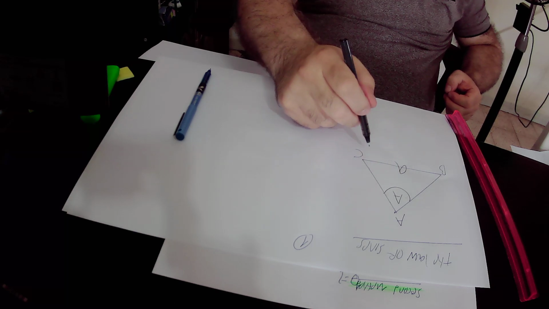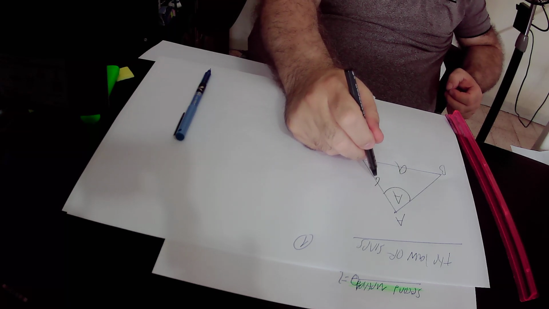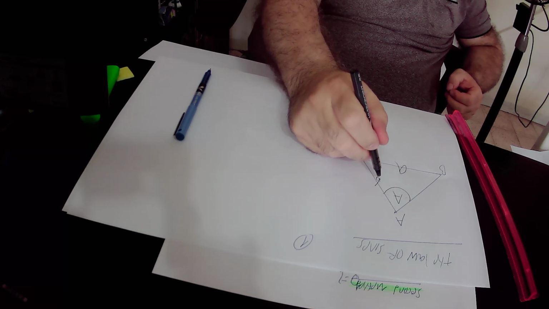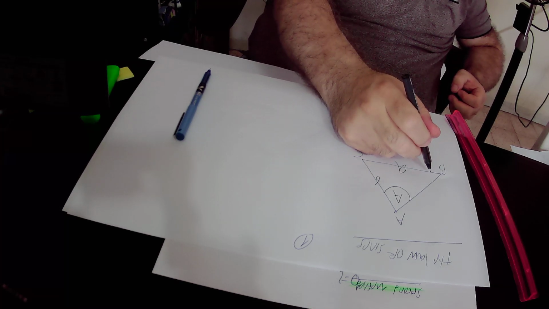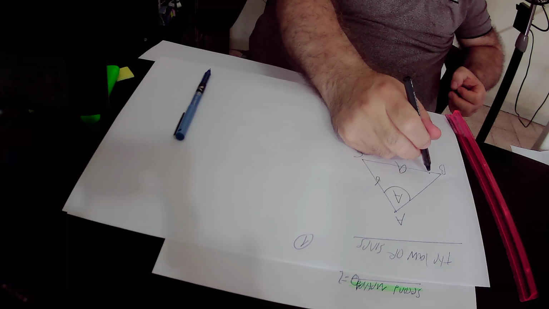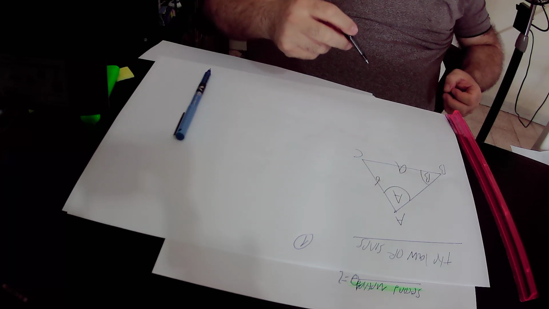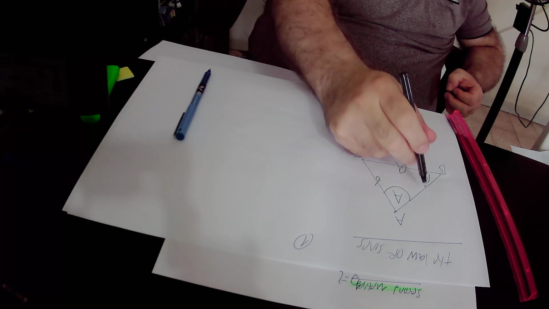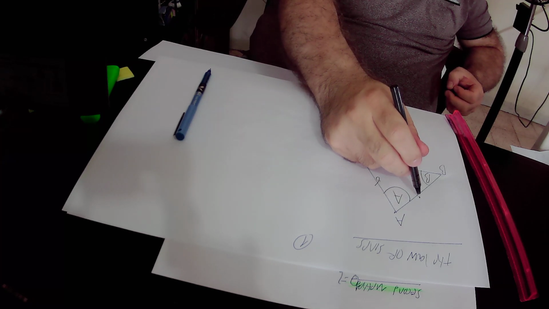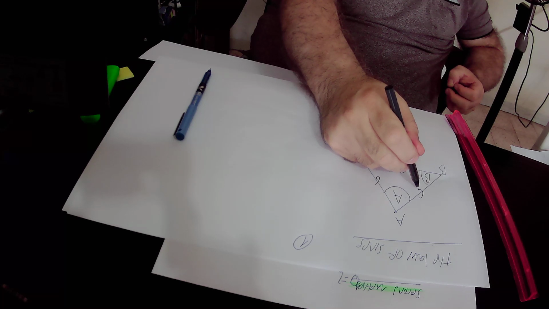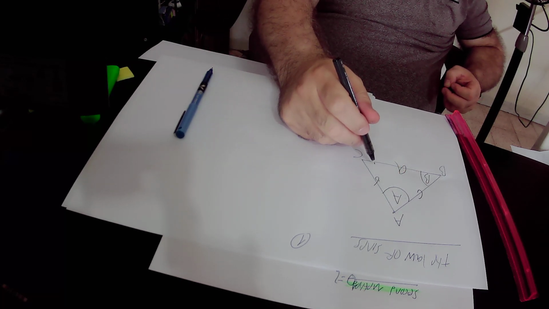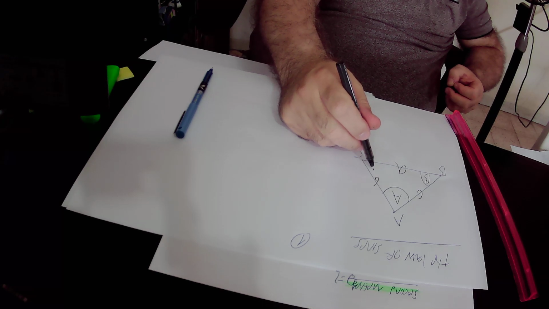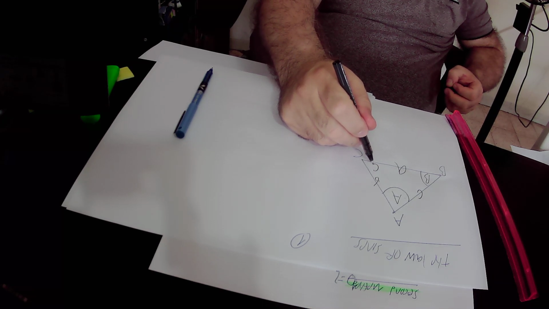Side AC equals B units in its length, and angle ABC equals capital B degrees in its size. And finally, we define side AB as C, that is to say AB equals C units in its length, and angle ACB equals capital C degrees in its size.